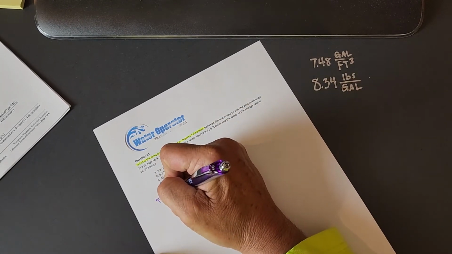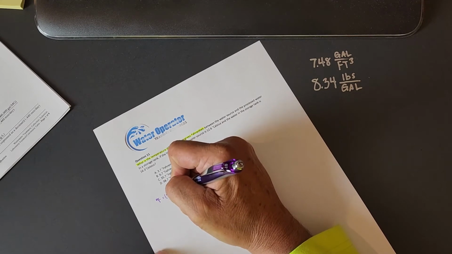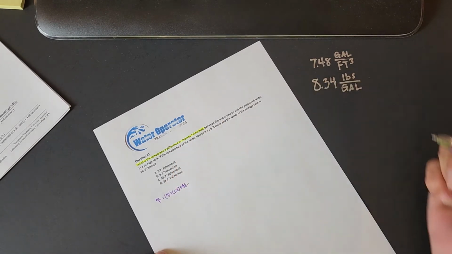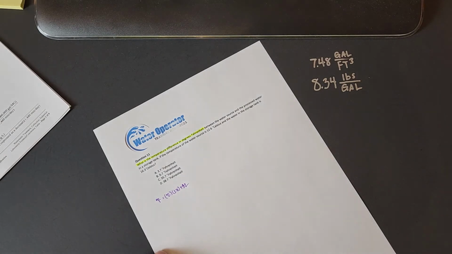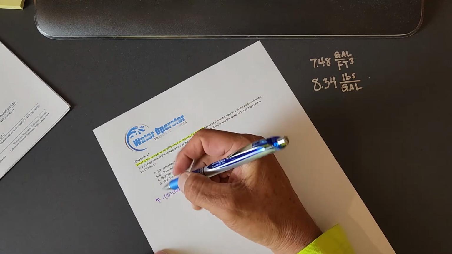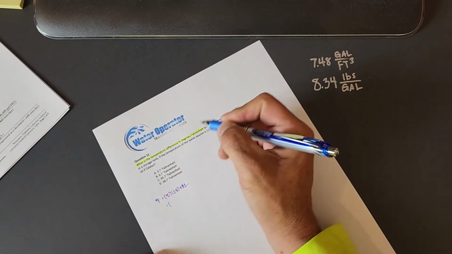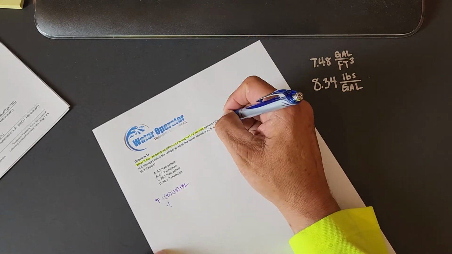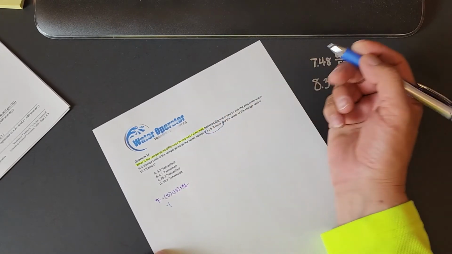And we're going to take the degrees Celsius, multiply that by 1.8, and add 32. So the temperature is 12.6 degrees Celsius.